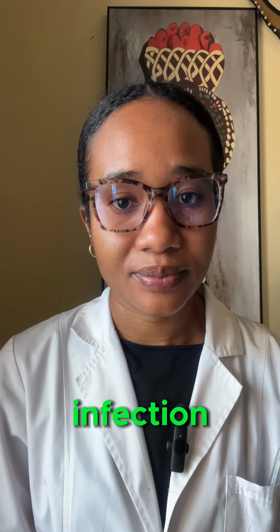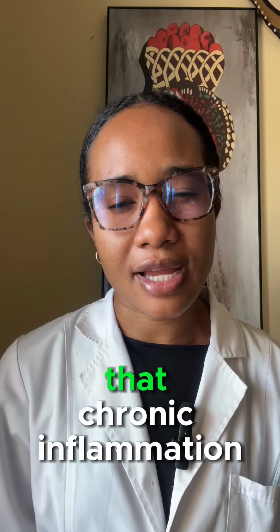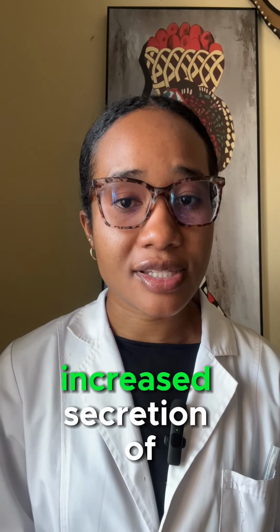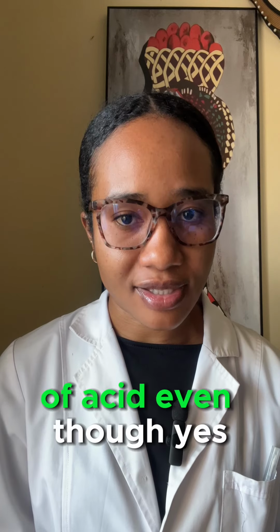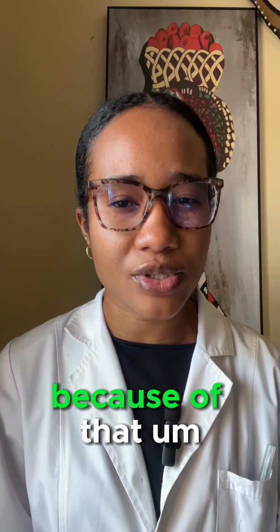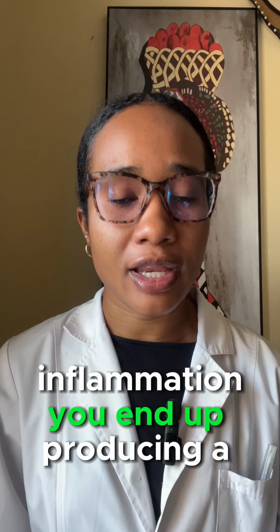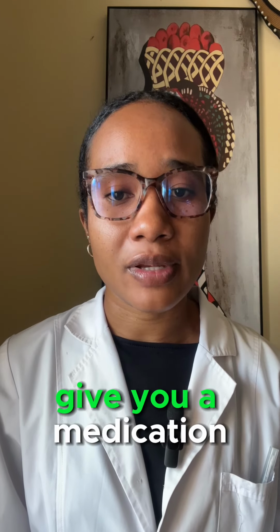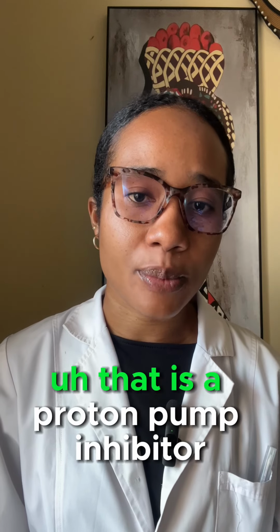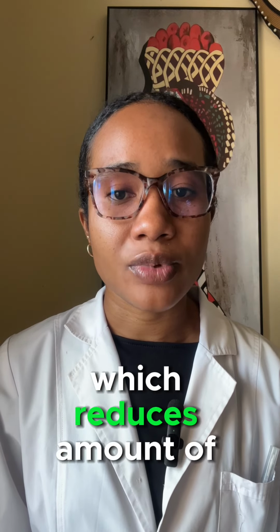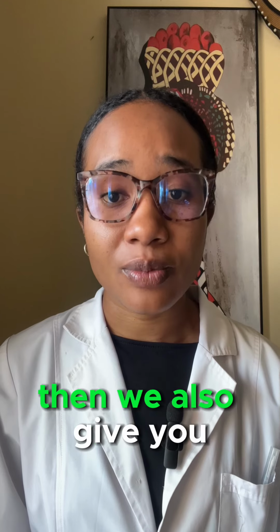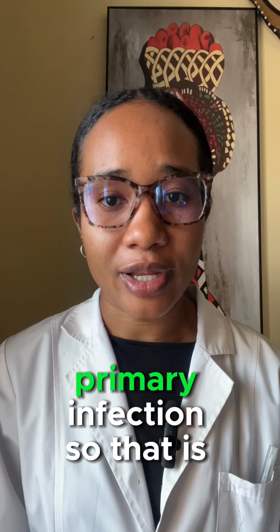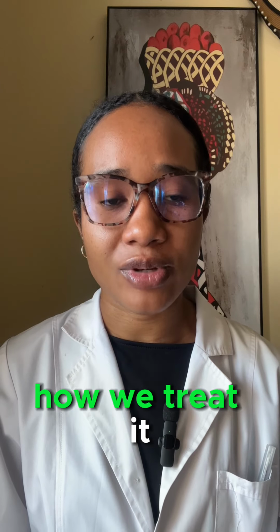So treatment of H. pylori infection. Because your stomach has that chronic inflammation, inflammation will lead to an increased secretion of acid. Even though yes, it's producing ammonia, because of that inflammation, you end up producing a lot of acid, which is also not good. So we give you a medication that is a proton pump inhibitor, which reduces the amount of acid that you produce. Then we also give you a combination of antibiotics that target the H. pylori infection. So that is how we treat it.